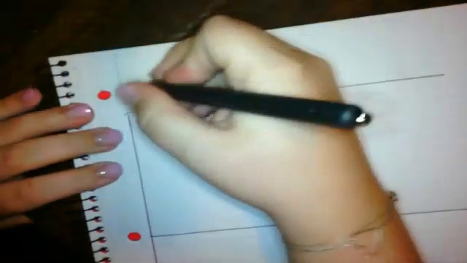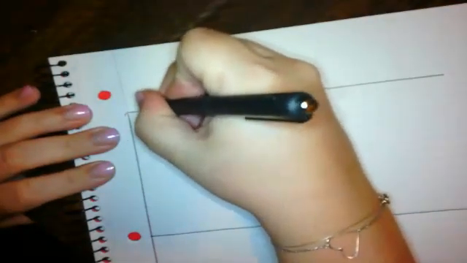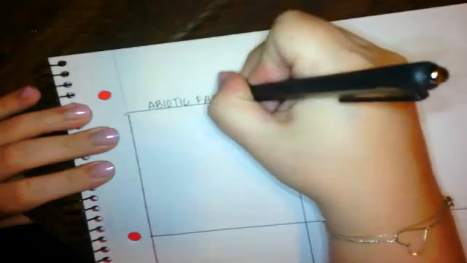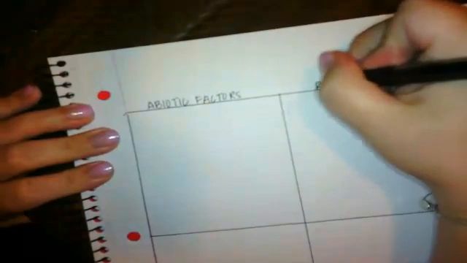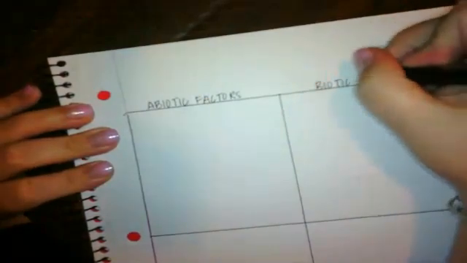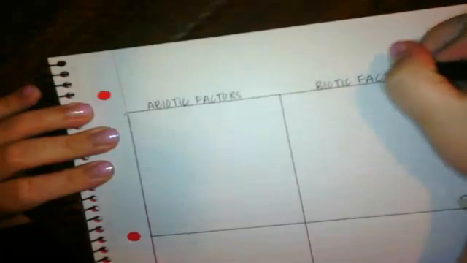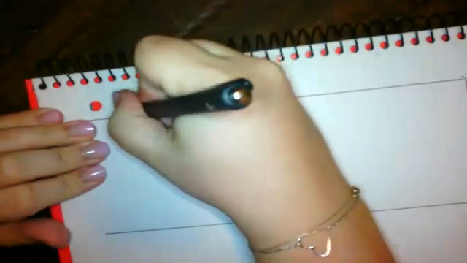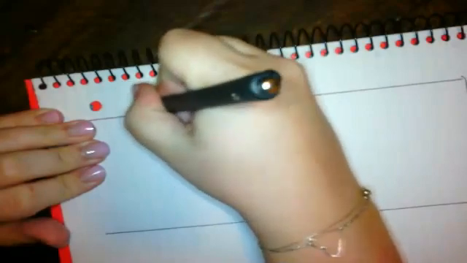All right, now we need to do some labeling. So I'm going to label this first box Abiotic Factors. The second box is going to say Biotic Factors. Then I'm going to turn my notebook, and our bottom box is going to say Examples.